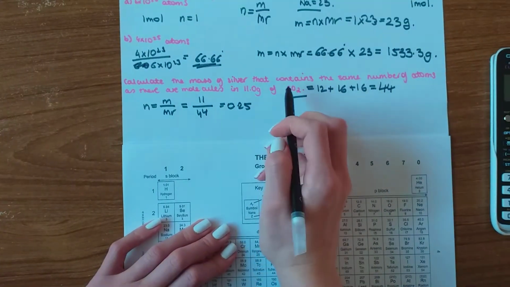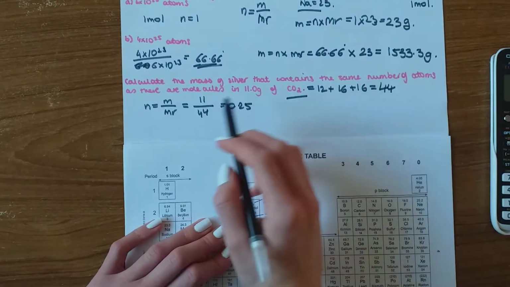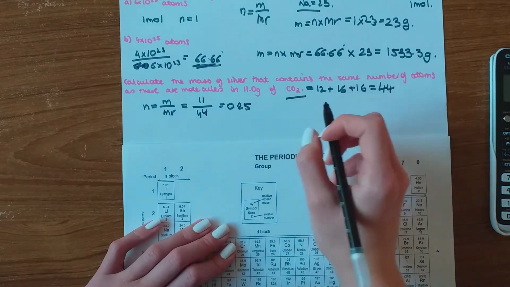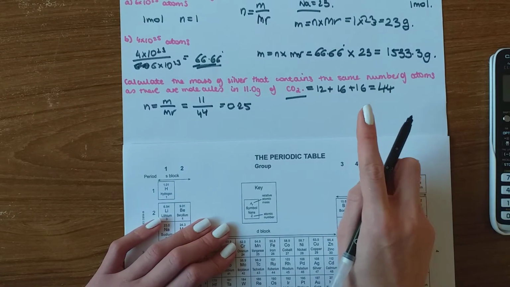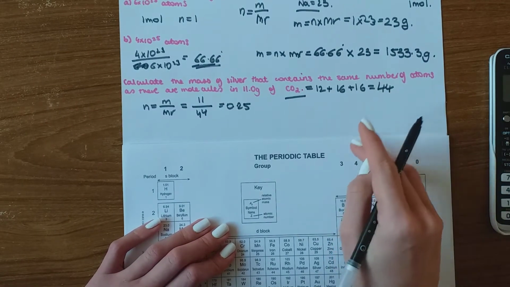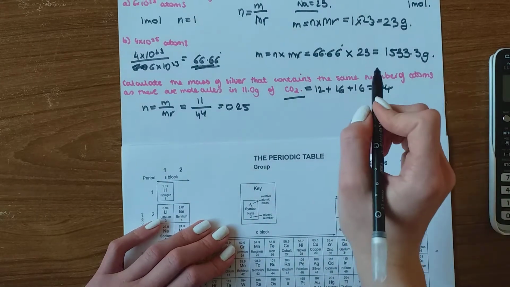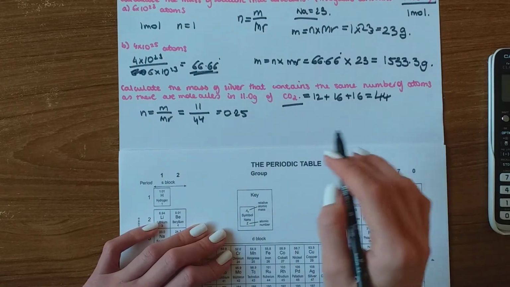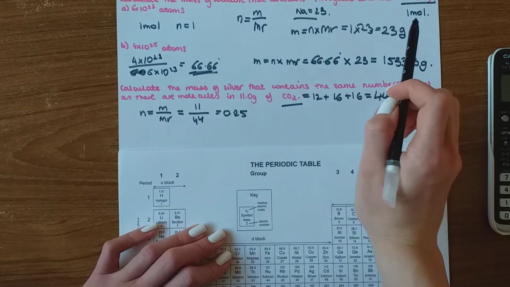What they mean that it contains the same number of atoms as there are molecules in this is that 1 mole of any substance has exactly the same amount of particles, because we know 1 mole is 6 times 10 to the 23 particles. So 1 mole of any substance will have that amount of particles.